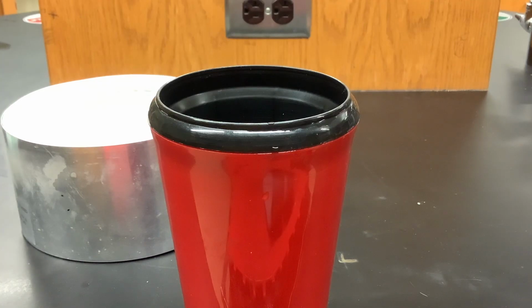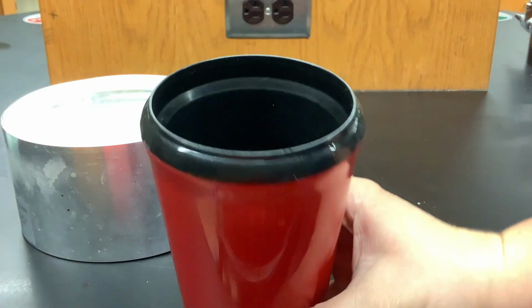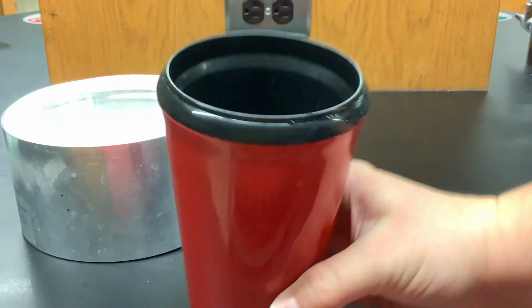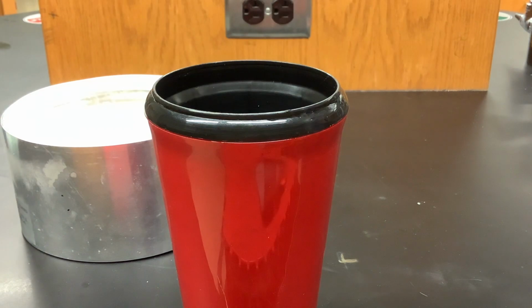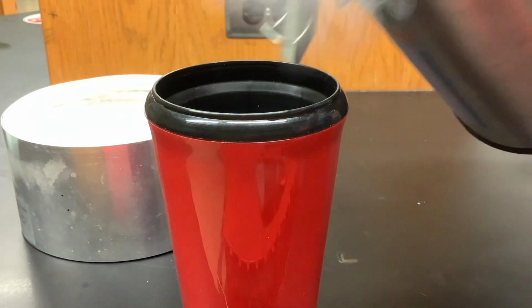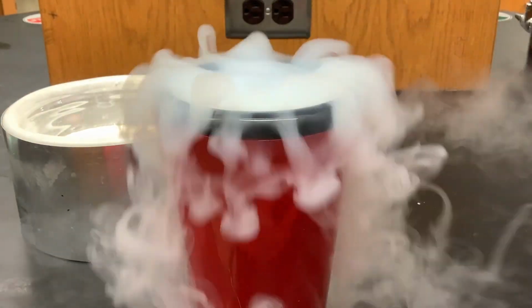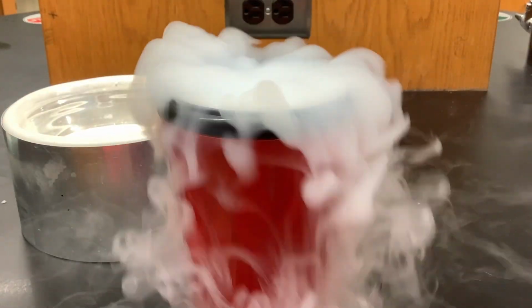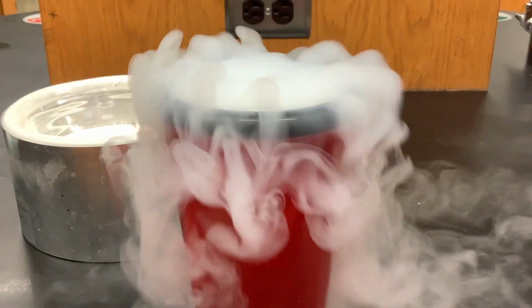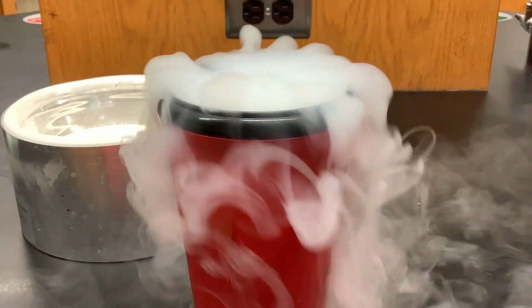In this experiment, I'm going to make my own personal air conditioning. So I have a thermos. It has water inside, although you can't really see it. I'm going to add liquid nitrogen to it. And you can see all of the nice fog that I've generated doing that. So I've got a really humid day here today.